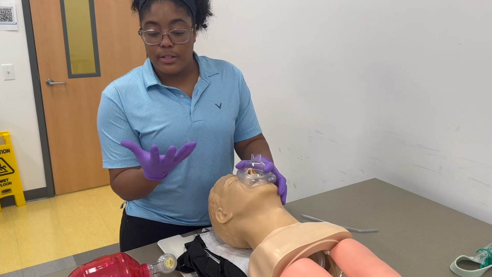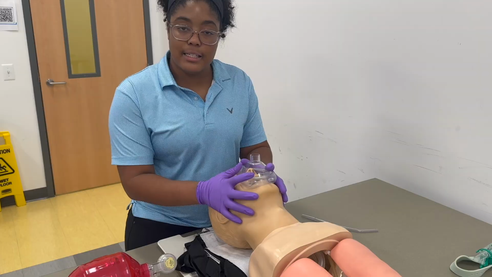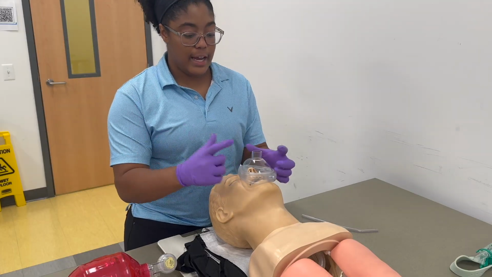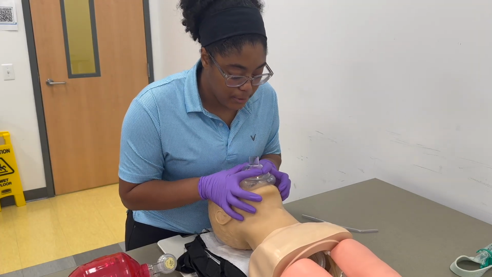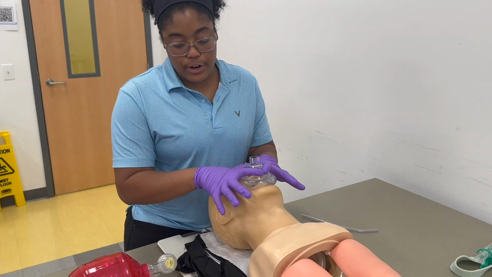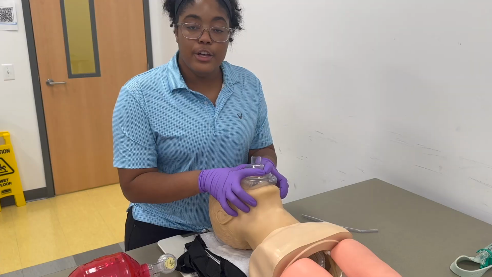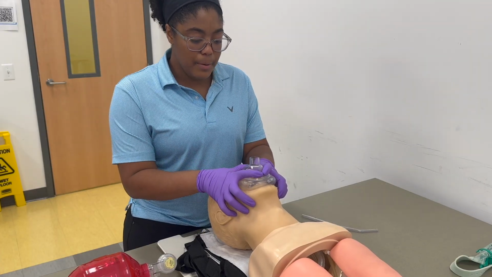You can use a couple of different ways to actually hold the seal. One is the EC hold. So you're going to take your thumb and your index finger of both hands, and those are going to go on your actual mask. You're going to press down, and then you're going to take your other 3 fingers and hold along the patient's jawline.